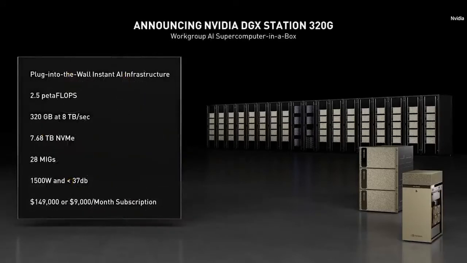We have a new DGX Station 320G. DGX Station can train large models. 320 gigabytes of super-fast HBM2E connected to 4 A100 GPUs. Over 8 terabytes per second of memory bandwidth. 8 terabytes transferred in 1 second.